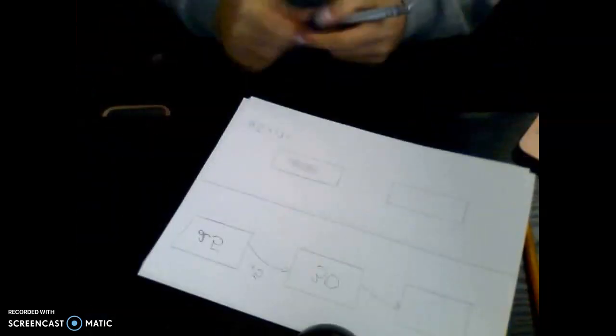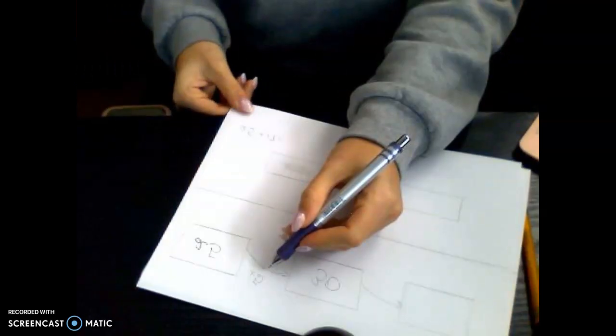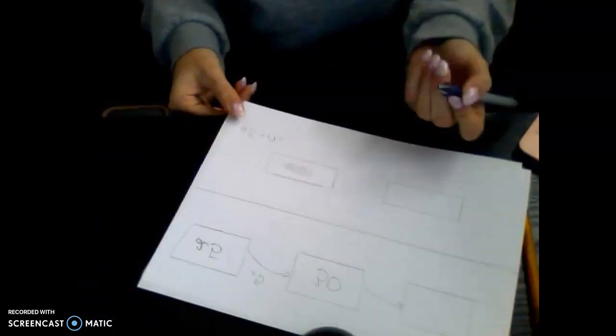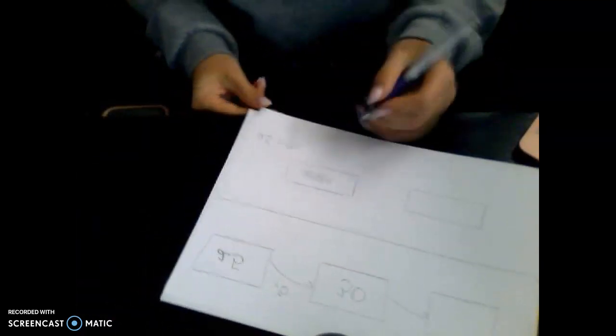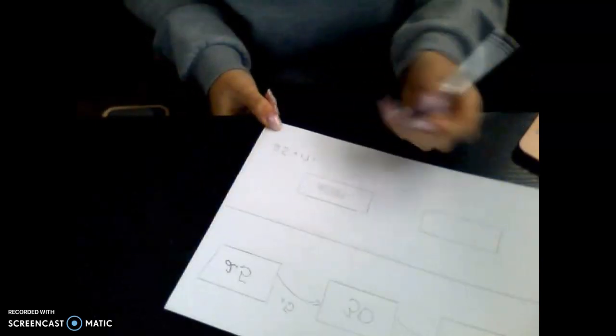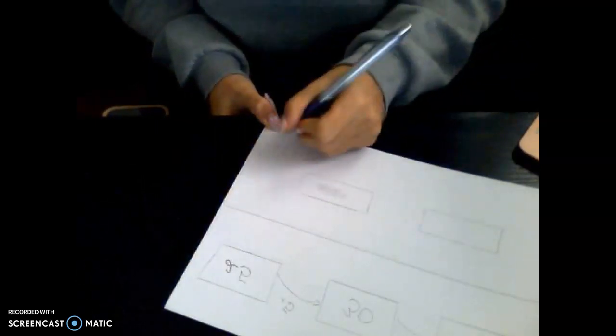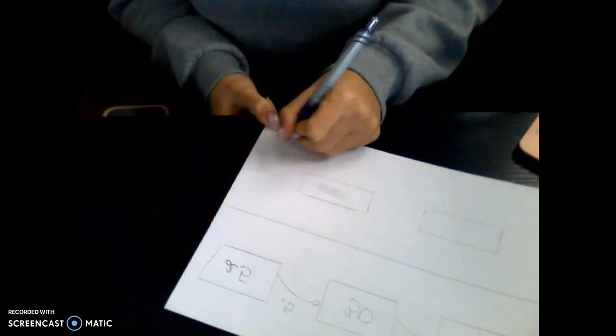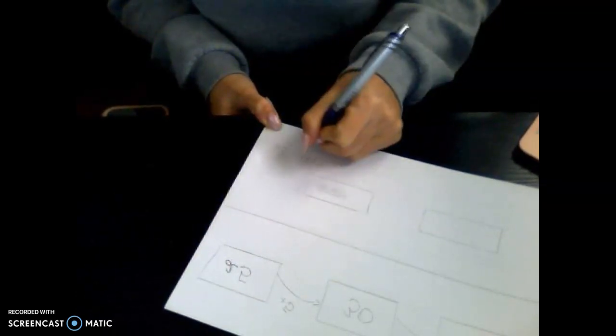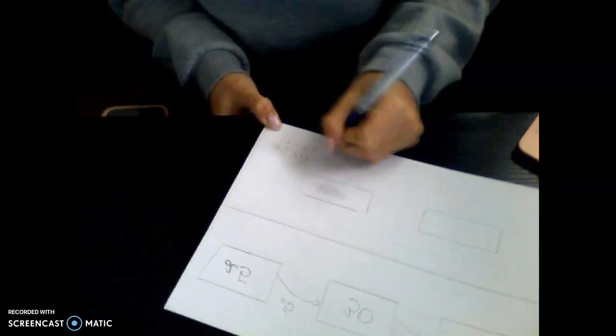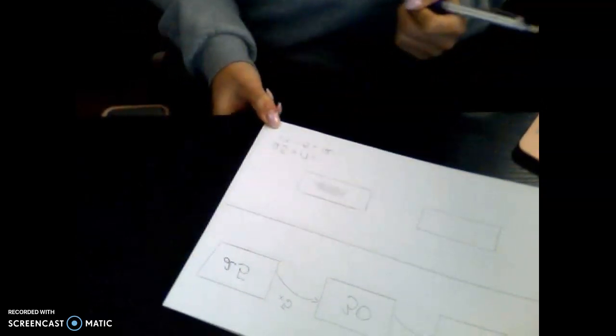Now, we added 5, but we needed to add 17. So at the bottom, we can calculate how much left we have to add. And 17 minus 5 is equal to 12.